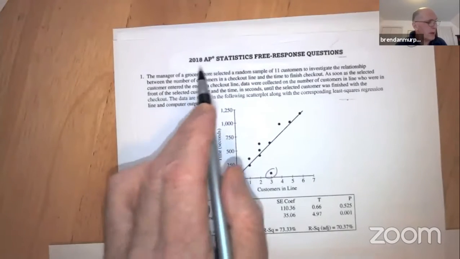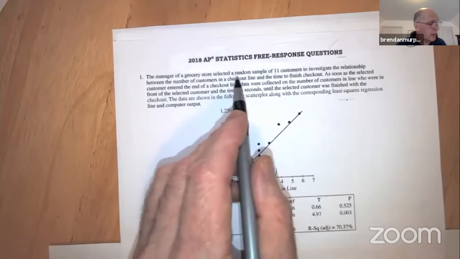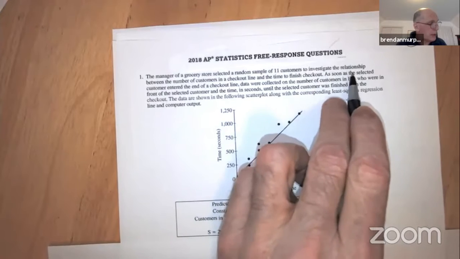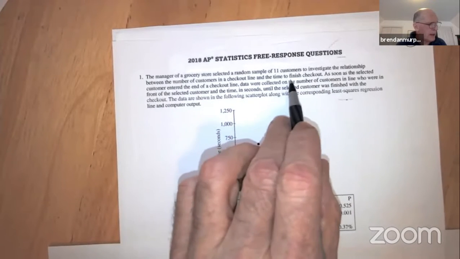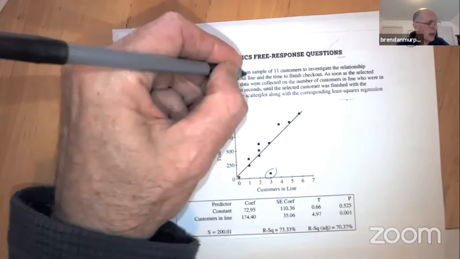So this is from the 2018 exam. The manager of a grocery store selected a random sample of 11 customers to investigate the relationship between the number of customers in a checkout line and the time to finish the checkout. So I like the 11, excuse me, I like the random.